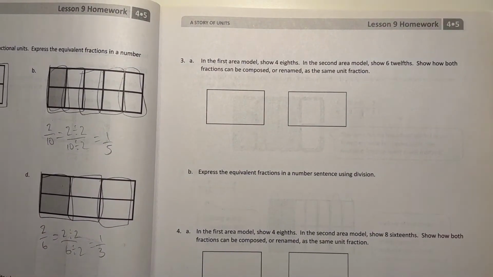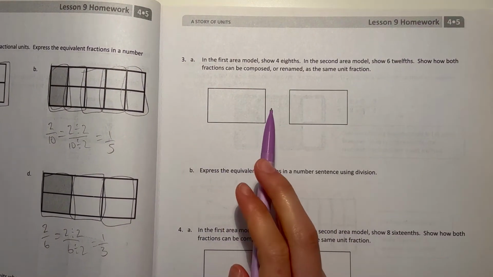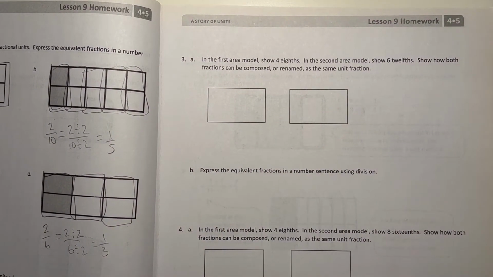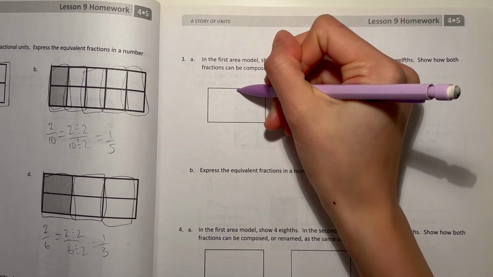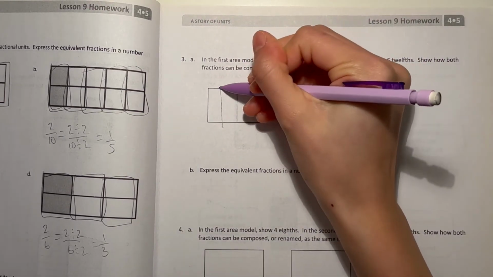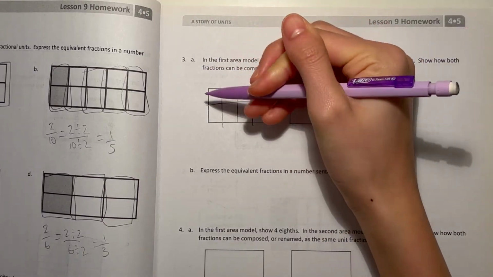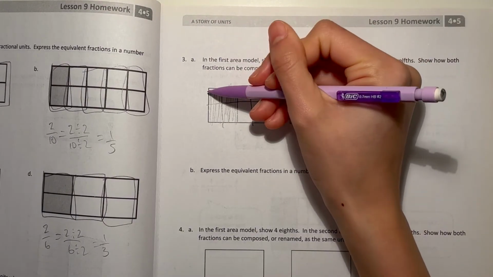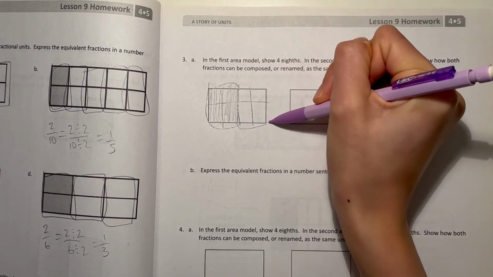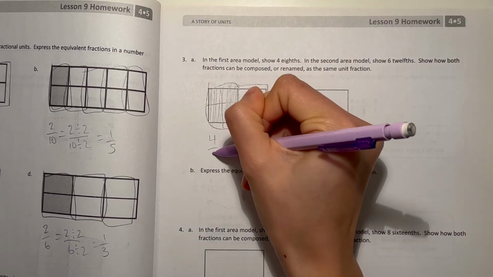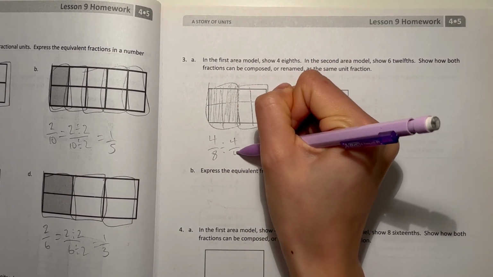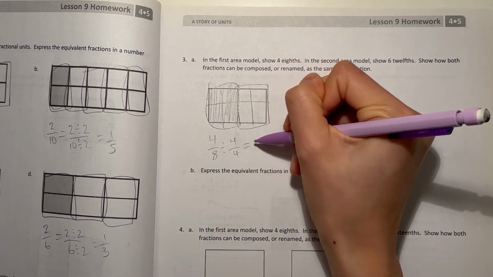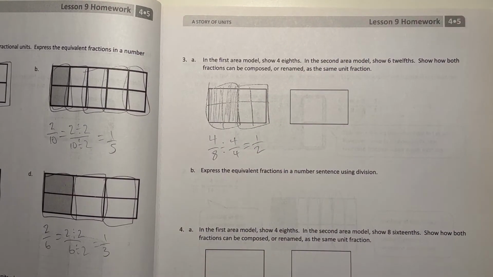Alright, now number 3. In the first area model, show 4/8. The second area model shows 6/12. Show how both fractions can be composed or renamed as the same unit fraction. Alright. So this one we're going to show 4/8. And to make it into larger fractions, we can group it like this. So 4/8, divide by 4, because now it looks like 1/2. So to get to 1/2, divide by 4, and you get 1/2.